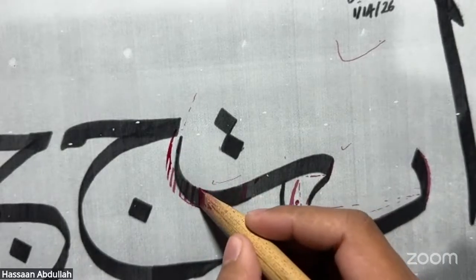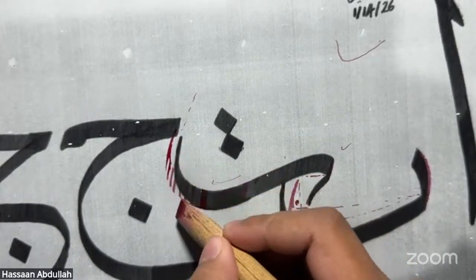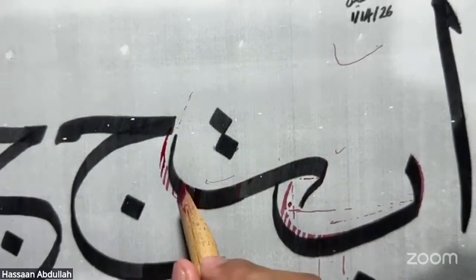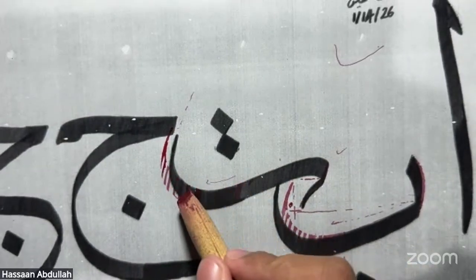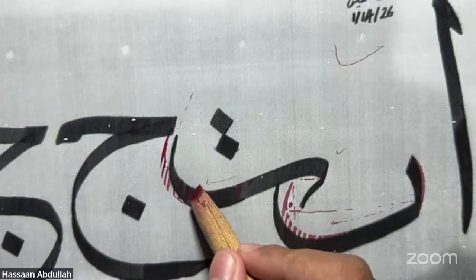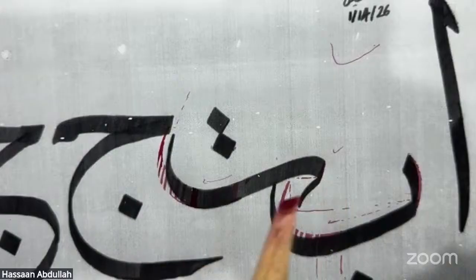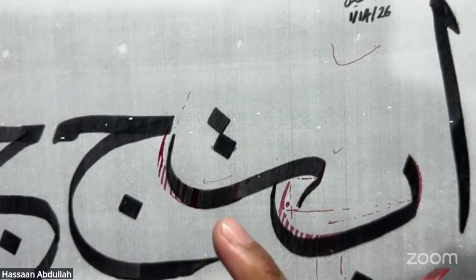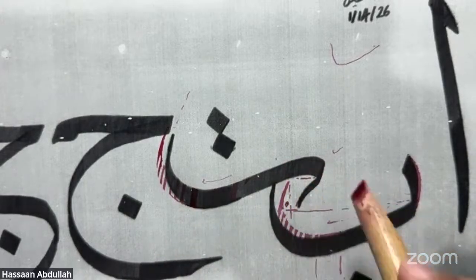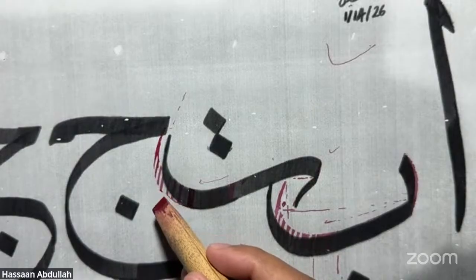Now because you did this, this whole part is looking weak and it is making a weaker flow, and because it is connected with this part, it is making this part also look weak. That's why we have to work on every part of the letter, from everywhere, not just one thing is good. We have to work everywhere.